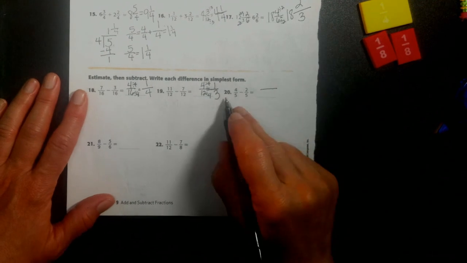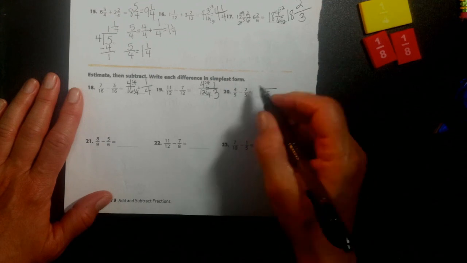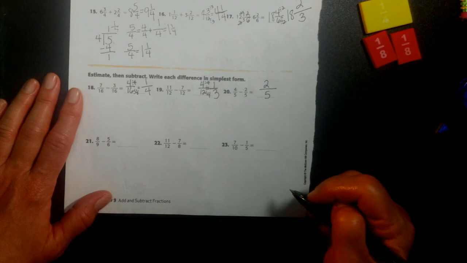One last number, 20 here. 5, 5, 5. 4 take away 2 is 2. Final answer, 2/5.